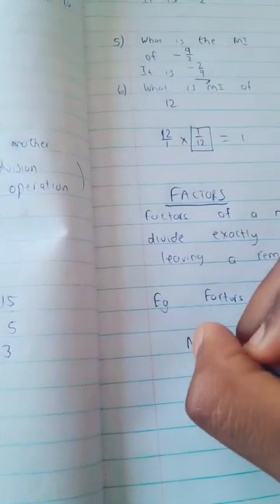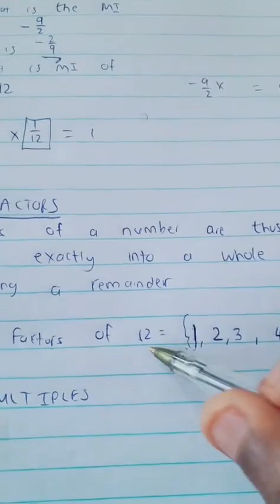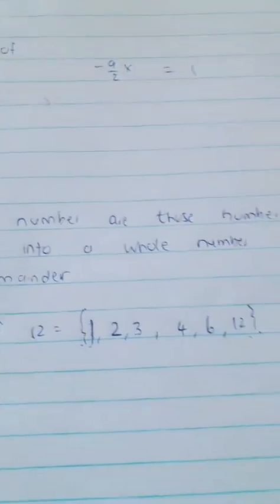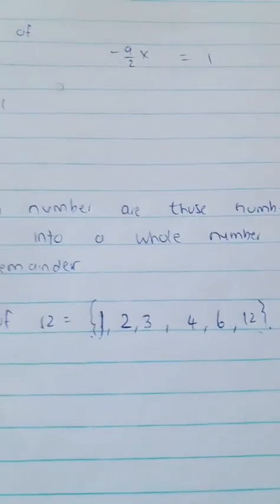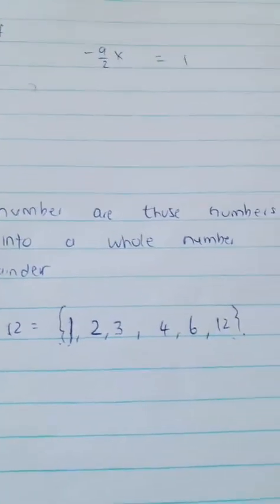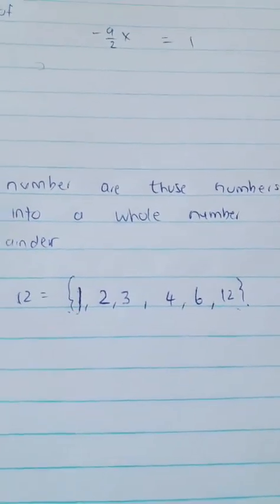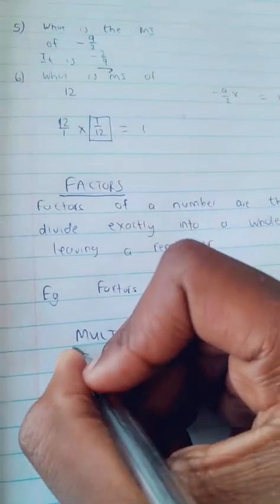Alright, so you guys understand the whole concept of factors. Numbers that fit into other numbers without leaving a remainder. Please, people, whenever you are asked to list factors, you need to list all of the factors. You can't miss one. If you miss one, it means you have not listed all the factors. Alright, so I hope we are clear there.